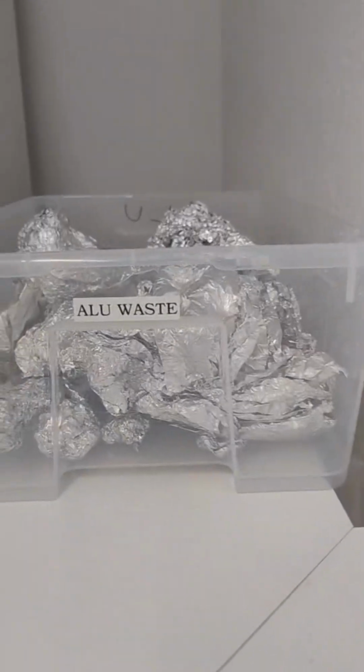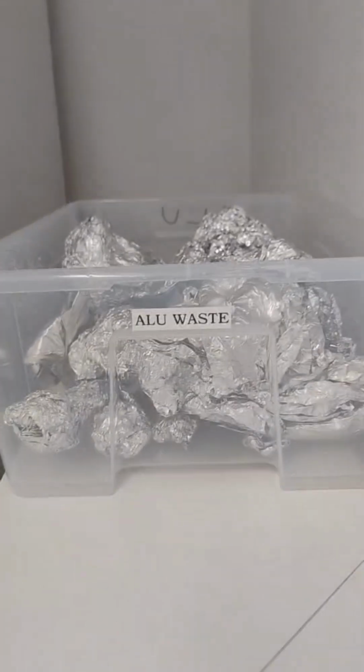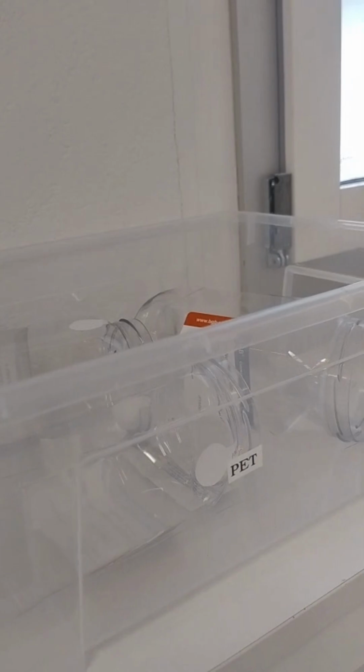Above the cardboard, you'll find two containers, one to dispose of aluminum and one for PET bottles. If possible, please compress the bottles, put the caps back on, and place them in the container.